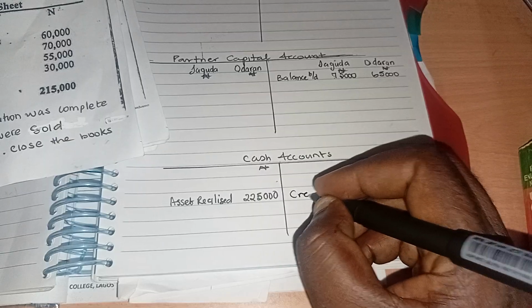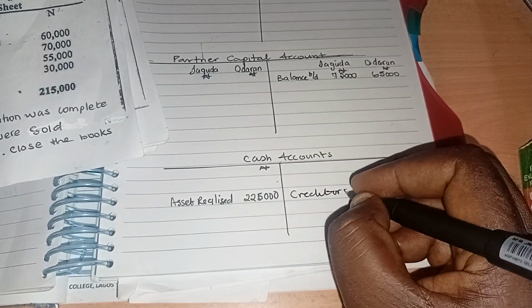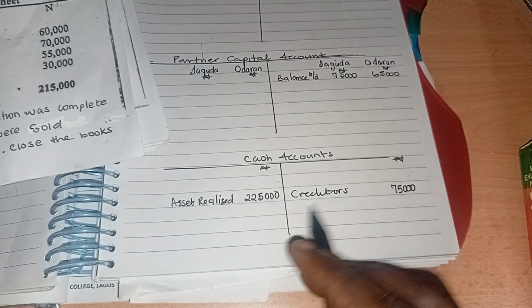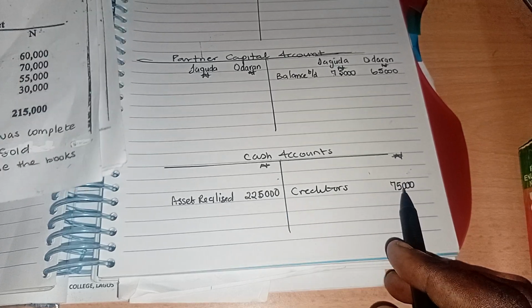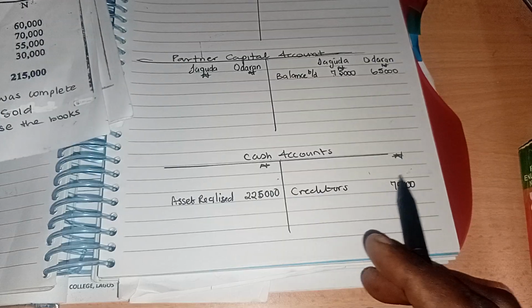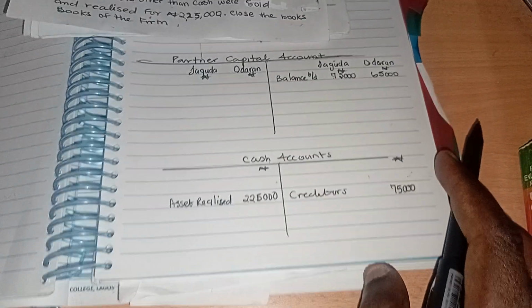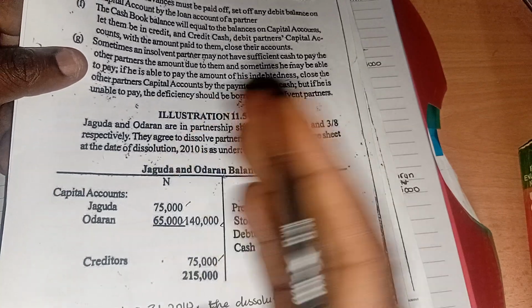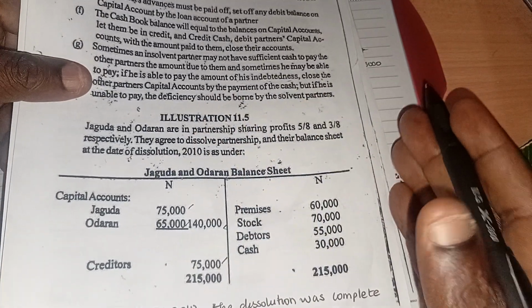So we have creditor 75,000. So you credit the cash account when you pay the creditor. So this question is very, very simple. So we are done with all this. Then you come to the asset side of the balance sheet.